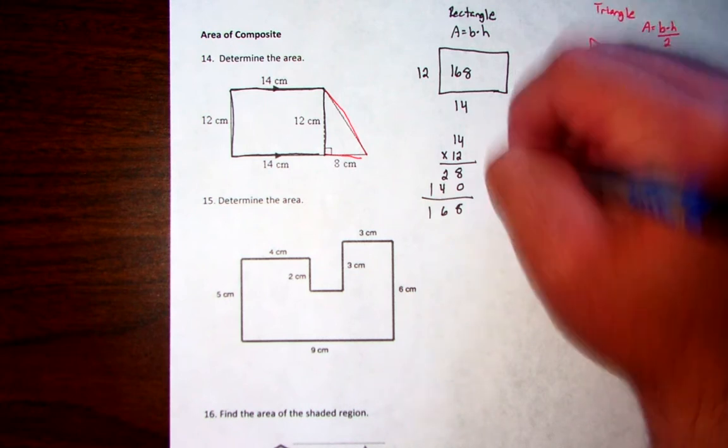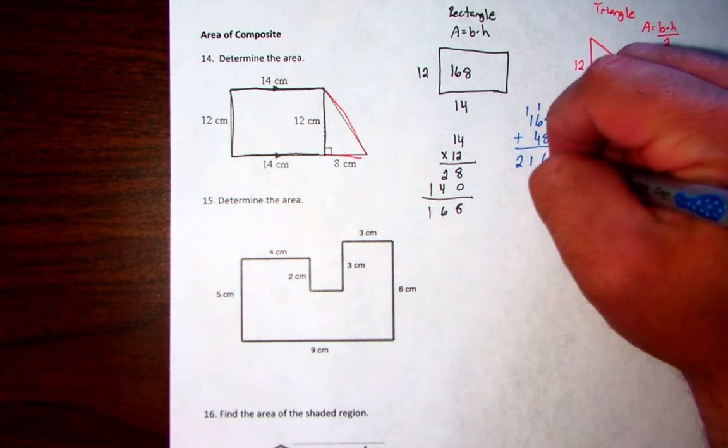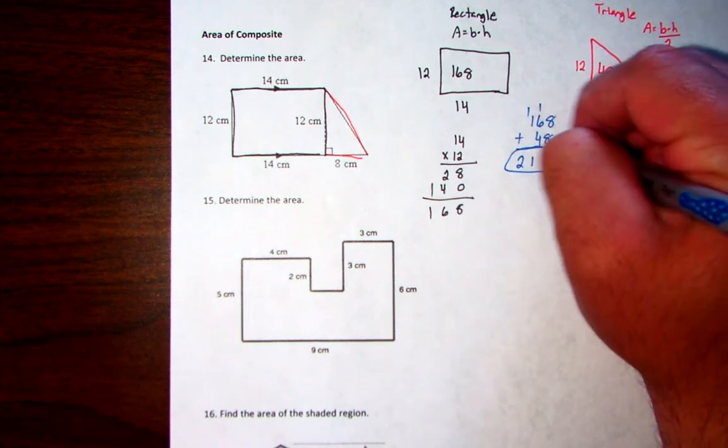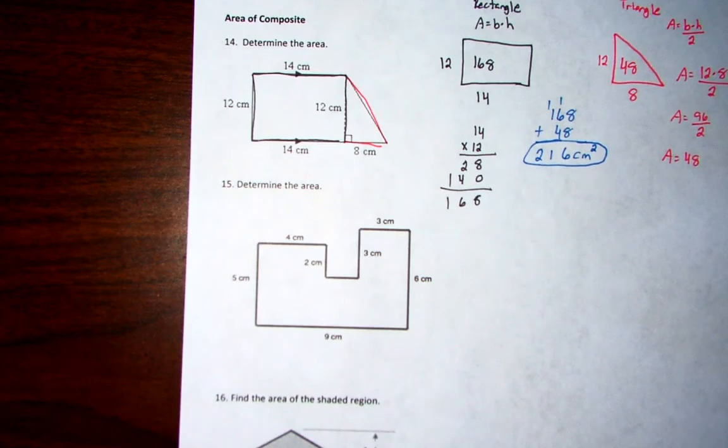You should get 216 centimeters squared because we're dealing with area. There you go. You're done. Nice and easy, right?